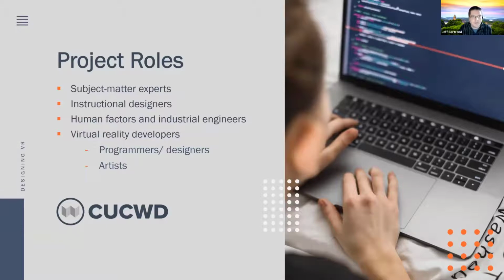So a typical virtual simulation will have a subject matter expert who has domain knowledge of what we're trying to convey in the virtual environment. We also have instructional designers that help us focus in on what we should include and how we can attain the learning outcomes in this simulation.